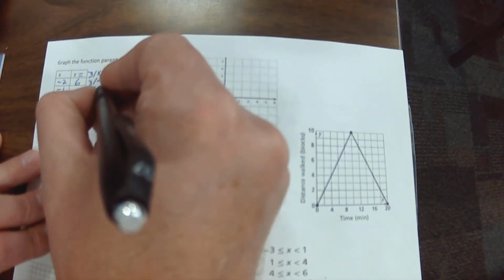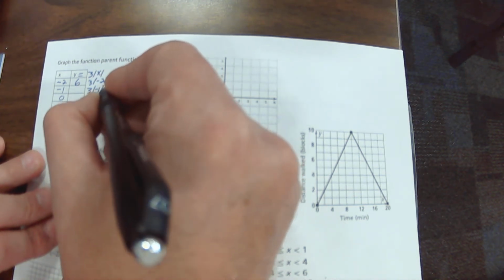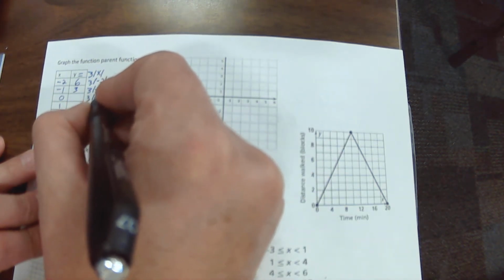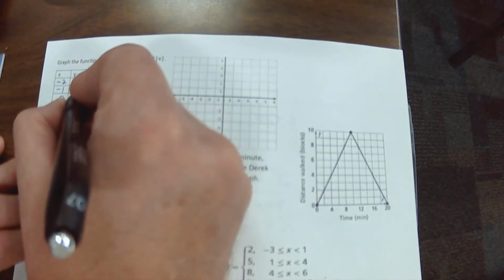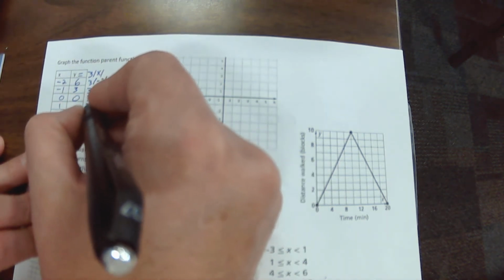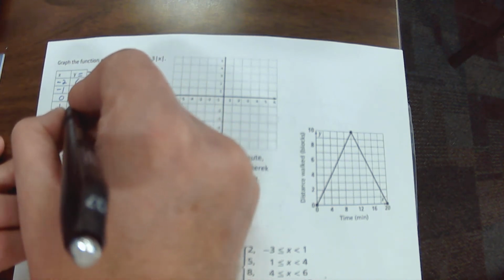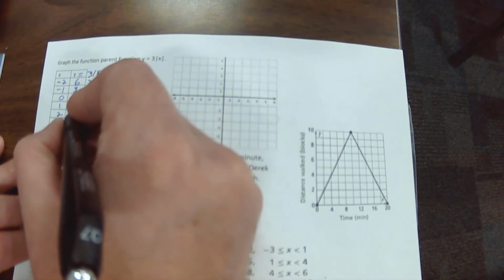3 times the absolute value of negative 1. The absolute value of negative 1 is 1. 3 times 1 is 3. 3 times the absolute value of 0. The absolute value of 0 is 0. 3 times 0 is 0. 3 times the absolute value of 1. The 1 is positive. 1 times 3 is 3. 3 times the absolute value of 2 is 6.